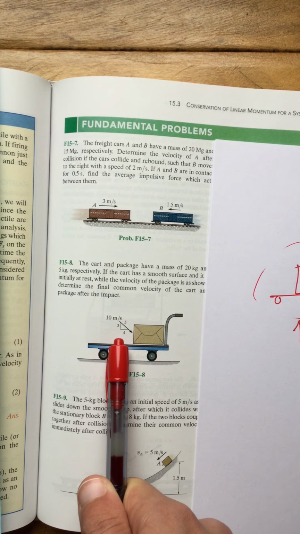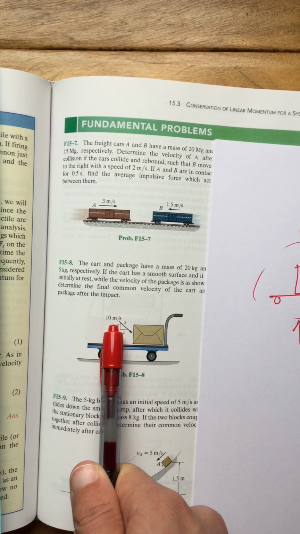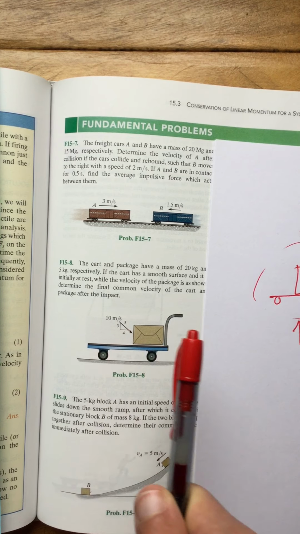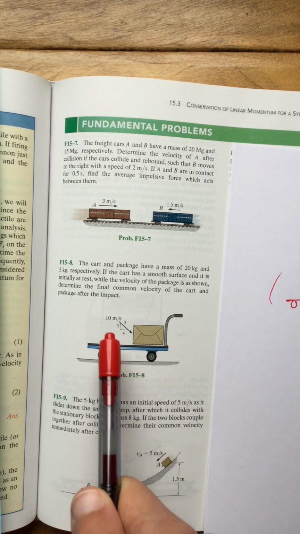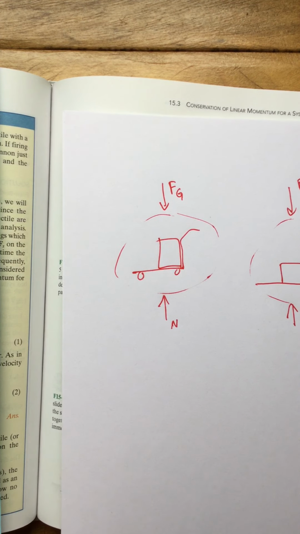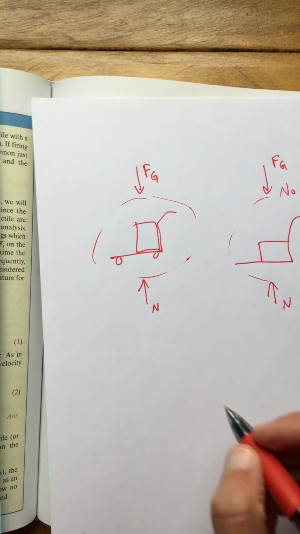We are only looking at the horizontal component, so if the magnitude of the velocity of the crate is 10 meters per second to begin with, using the triangle that they give us here, the horizontal component of the velocity is 8. So the crate has a mass of 5 kilograms and a horizontal component of velocity of 8.